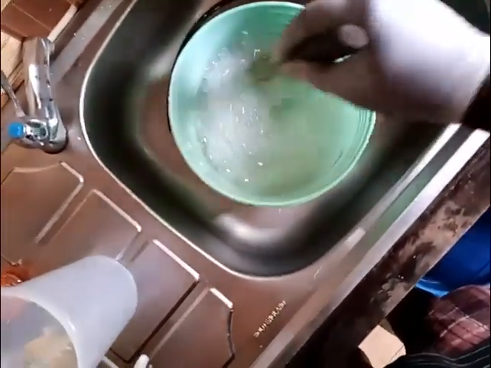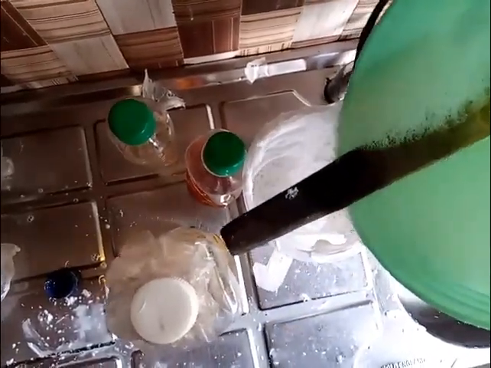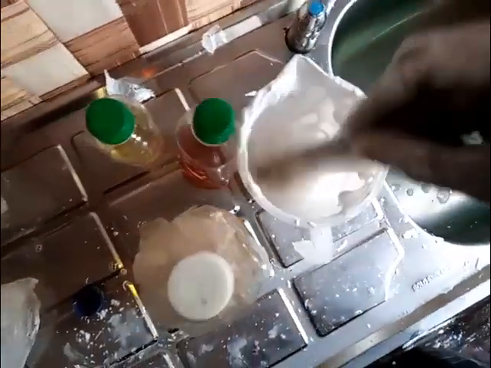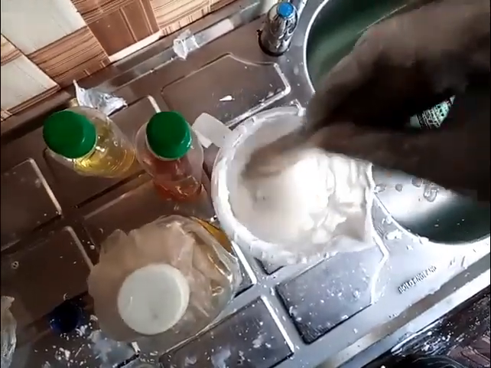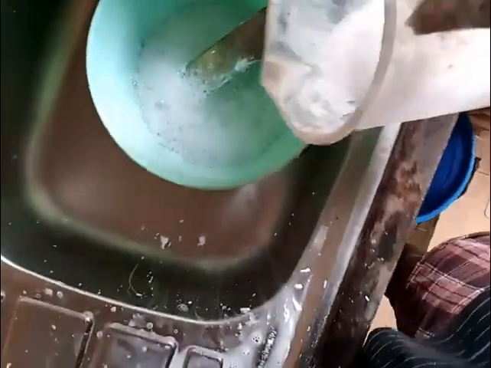So the next thing is to add my PVA, that is our whitener. In this case, if you are adding color, please don't add PVA, and if you are adding PVA, don't add color, because PVA is just a whitener. If you want to make it white, make it white, and if you want to put in color, make sure you put in color.